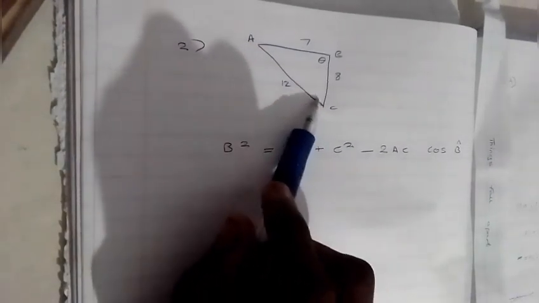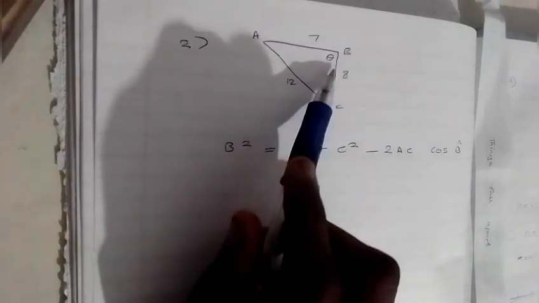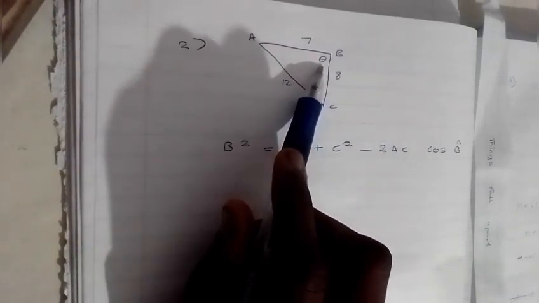Now insert the values of A, B, and C. B's value is 12, A's value is 8, and C's value is 7. But the angle of B we don't know, so we need to solve that.